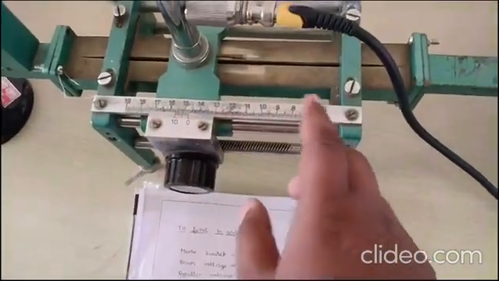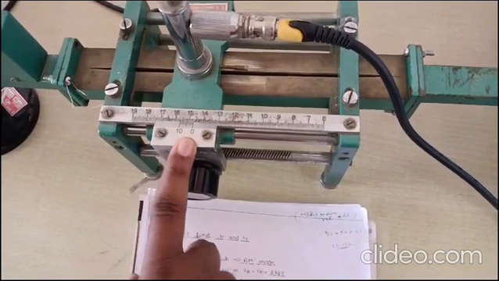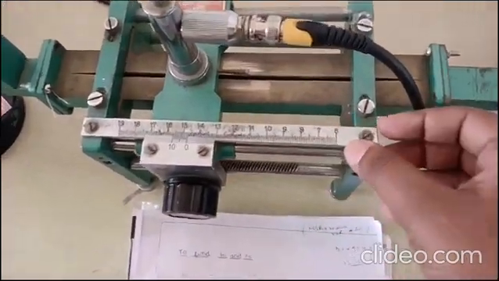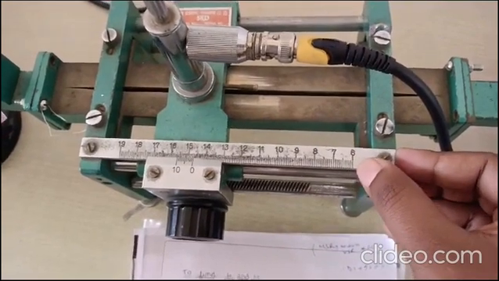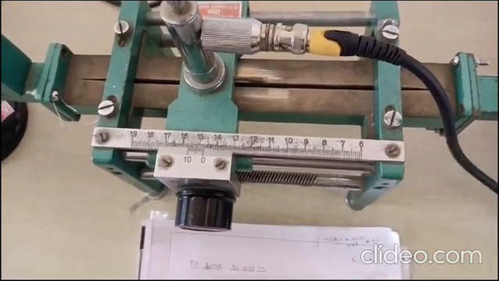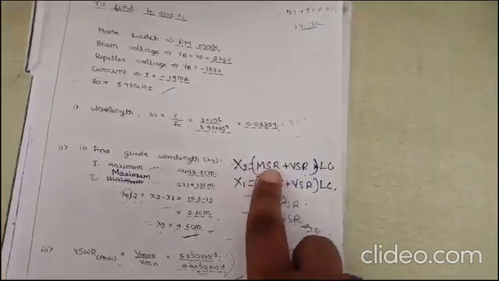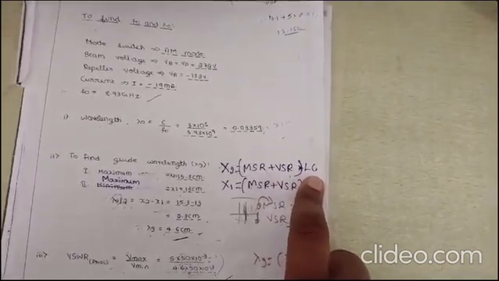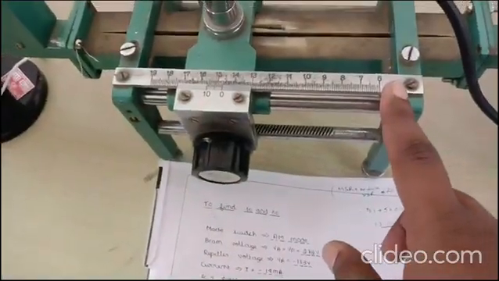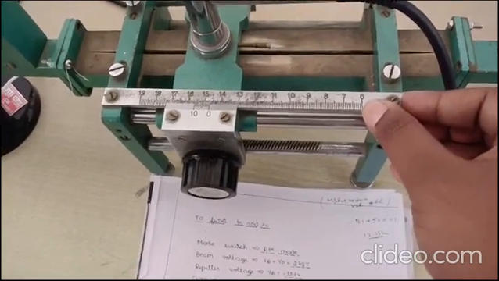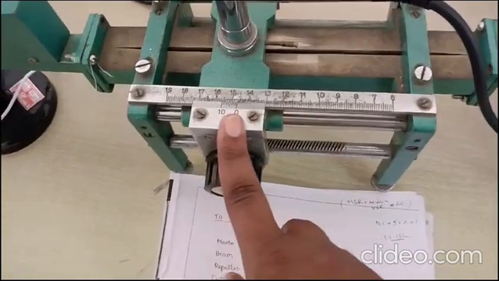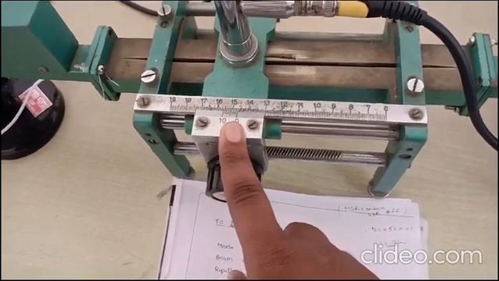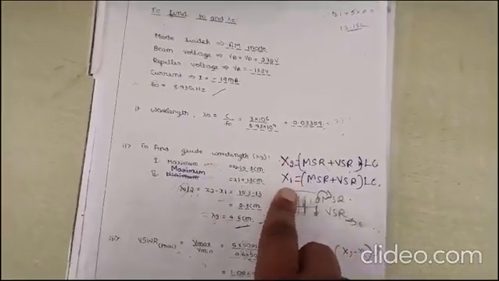Now you can see the vernier scale. Here there is a main scale, that is MSR, and here there is a vernier scale, that is VSR. From the main scale, the smallest division is 0.1. Now for least count there is a formula. MSR means main scale reading, VSR means vernier scale reading. The least count is the smallest division on the main scale divided by the total number of divisions on the vernier scale, that is 0.1 divided by 10, which is 0.01.